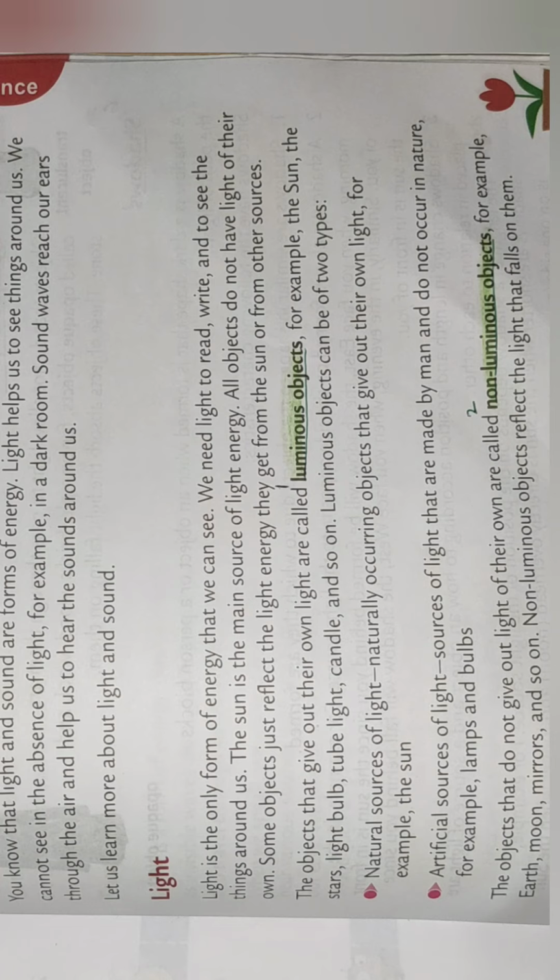The earth does not shine or give light by itself. Even the moon, the mirrors, and such other things do not give out light by their own self. They shine or give out light because the light is reflected by some other objects.